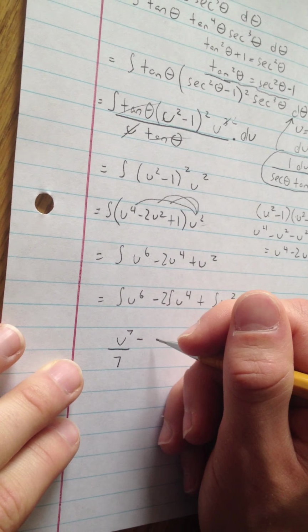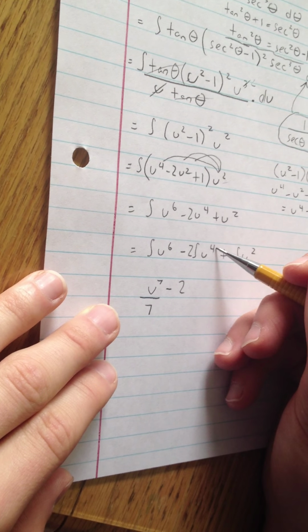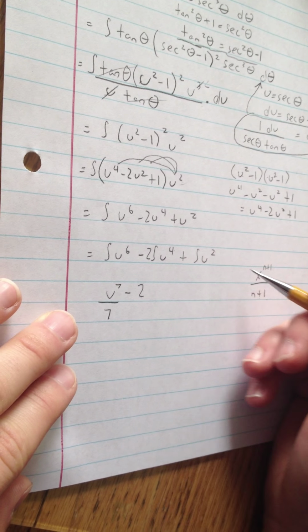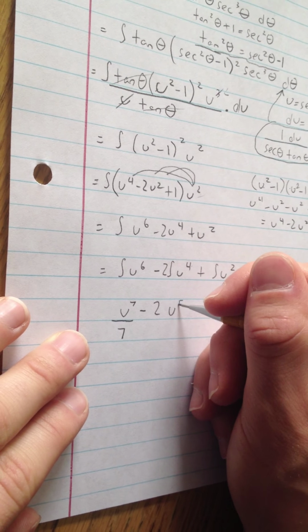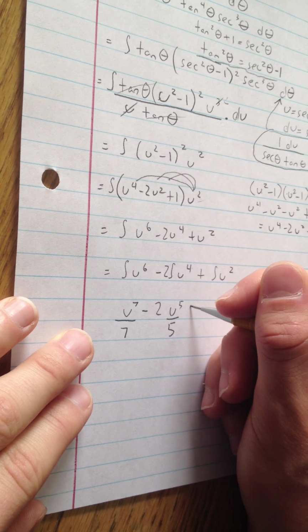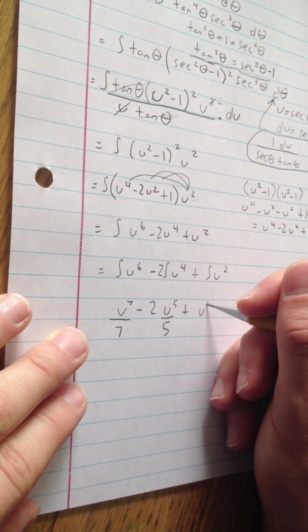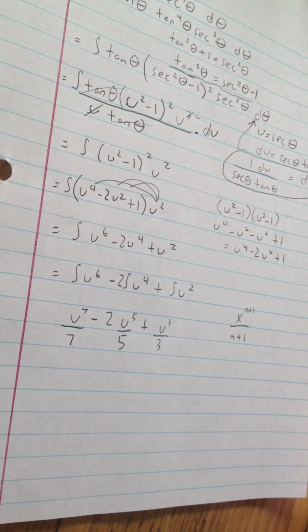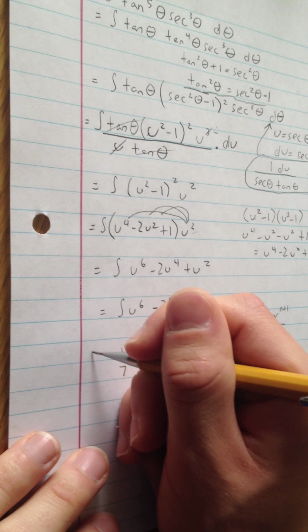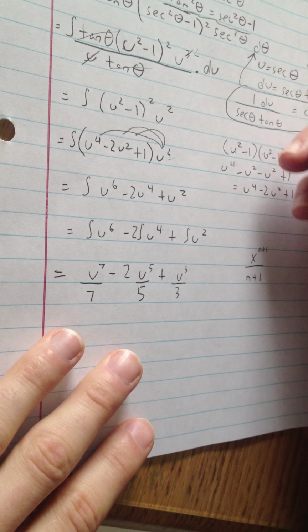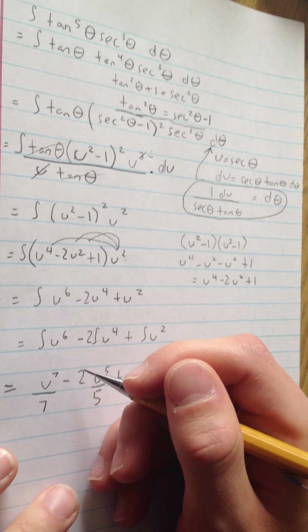And then this will become 2 multiplied by, you have u to the 4th, add 1, u to the 5th, divided by 5, plus u to the 3rd, divided by 3. Now that we have it like this, we're going to be able to take our u substitution and plug it back in.